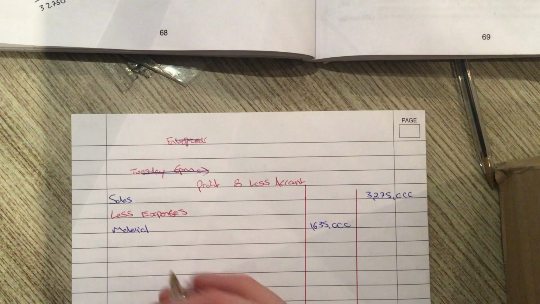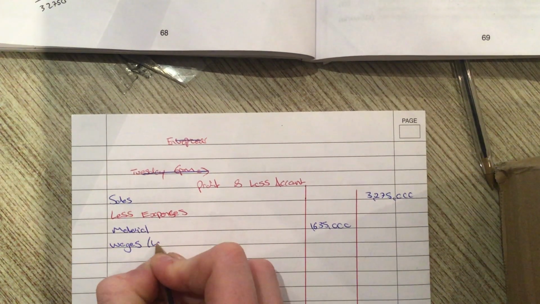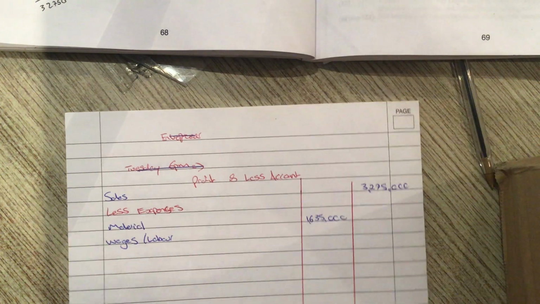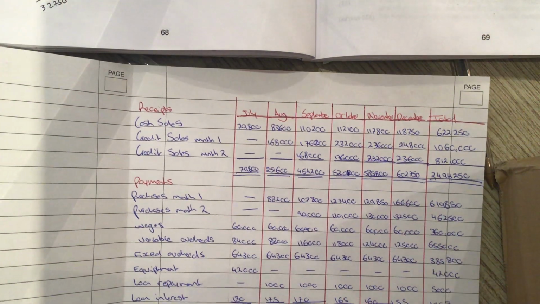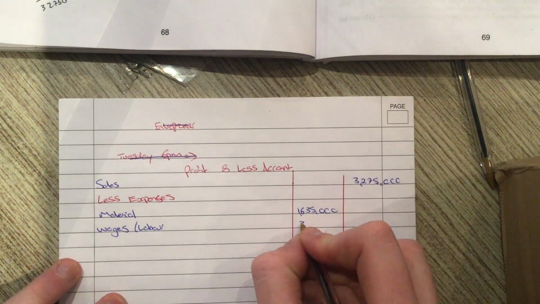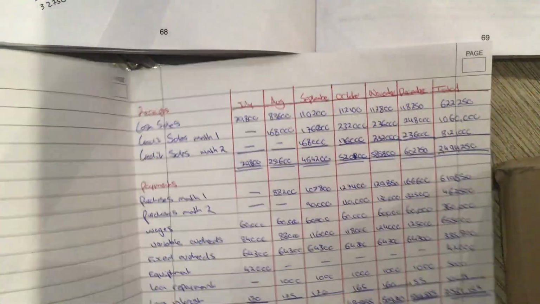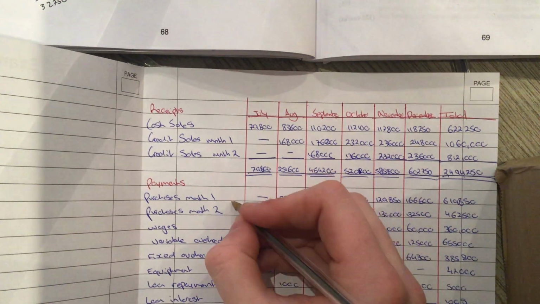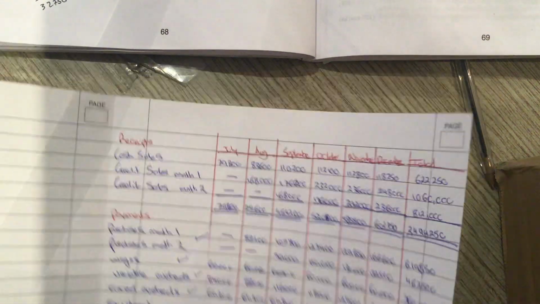Labor or wages is the next one. Wages, labor. Where do I get that? I just calculated it out here. Wages, 60,000 euros for 6 months, 360,000. Okay, so 360. What other expenses do we have? So have a look here. What other expenses do we have? So we've purchases kind of done, tick. Wages done. So we've variable overheads and fixed overheads next.